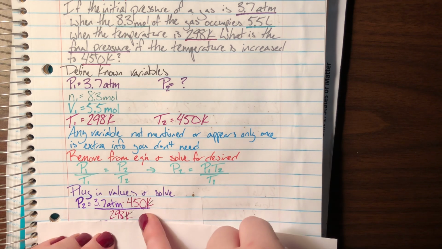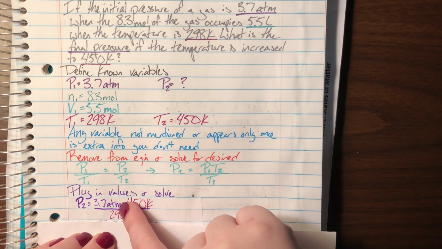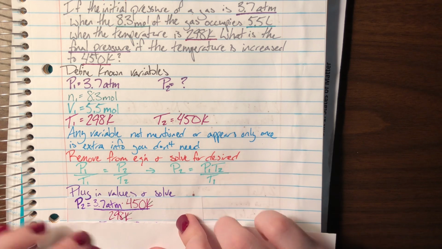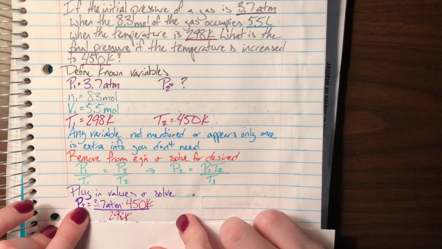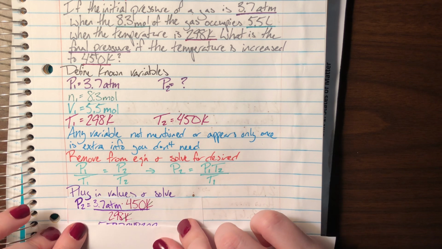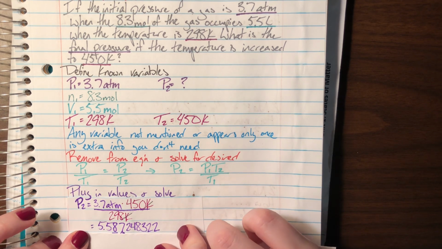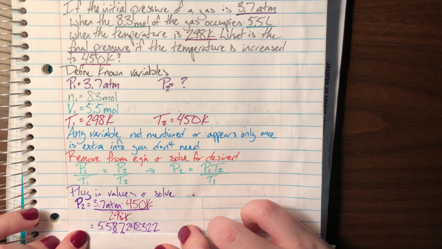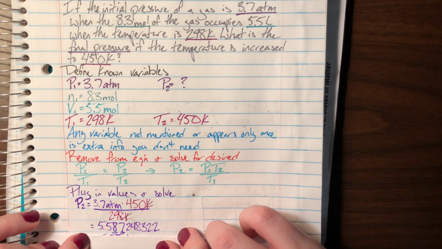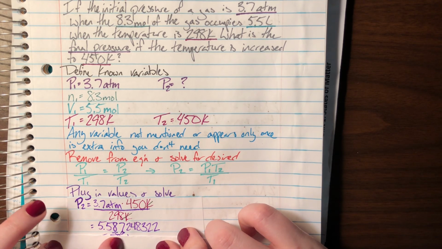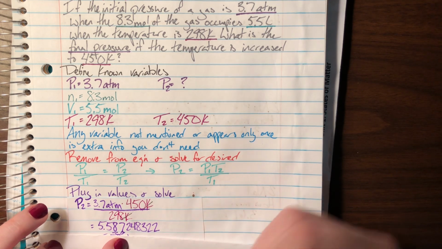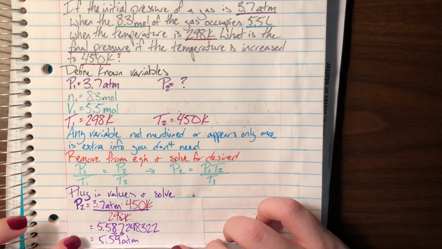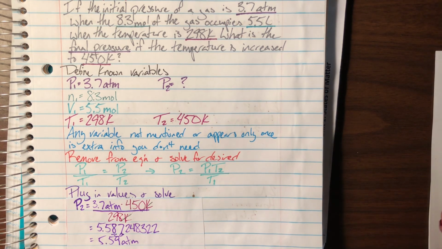When I do that, I see that Kelvin cancels, and I'm left with the unit atmospheres, the only unit left in my math, which is an appropriate unit for pressure, so I can plug it into the calculator, and the number that came out of my calculator was 5.587248322. That's a really gross long number. I said that I was going to round it to 2 decimals. 8 is the last number that I care about. I looked over to see if I needed to round up. 7 did make me round up. So my final boxed answer was 5.59 atmospheres.